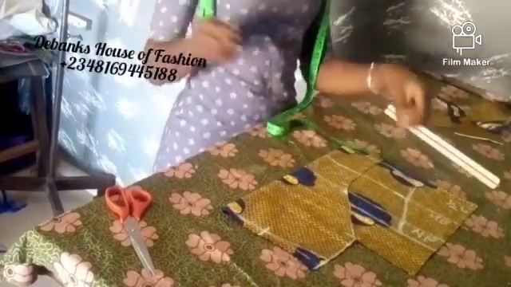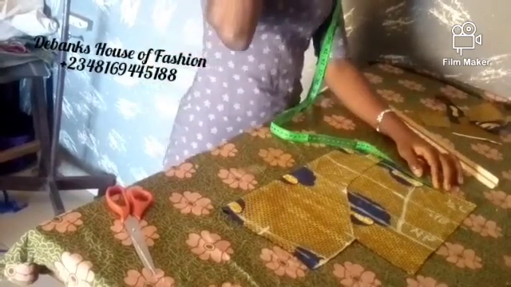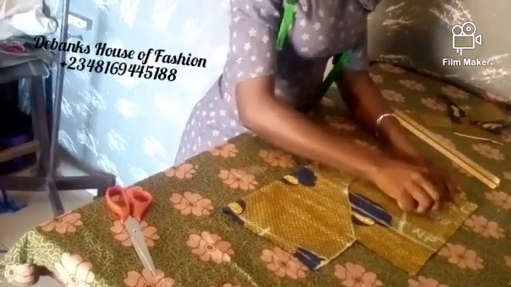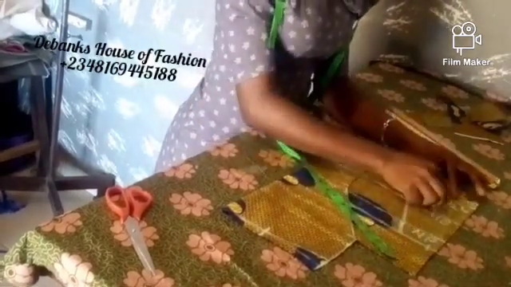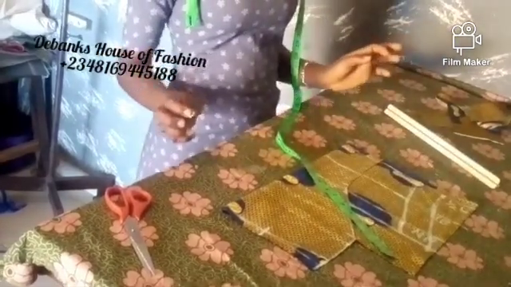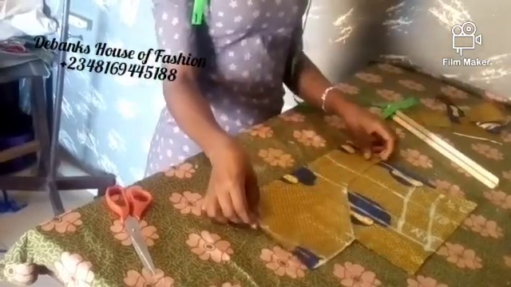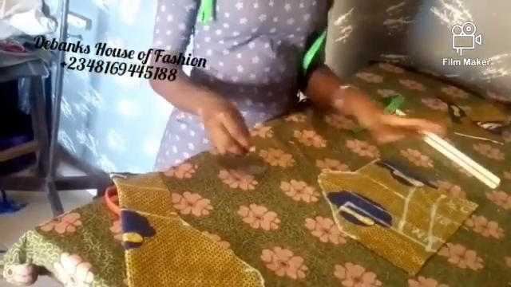So I'm adding my seam allowance now. I'm adding seam allowance of 2 inches. 2 inches is enough. So 2 and 2. So I'm adding 2 inches. So I can now remove this. I can remove the middle part, draft out my armhole and cut.